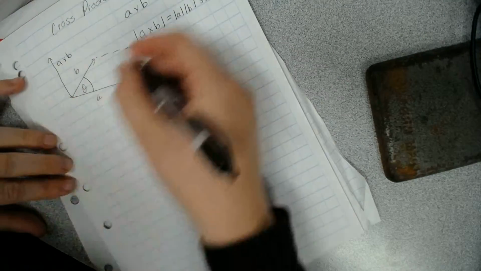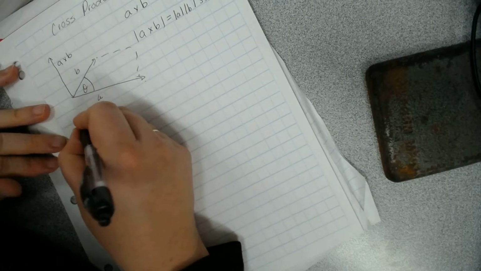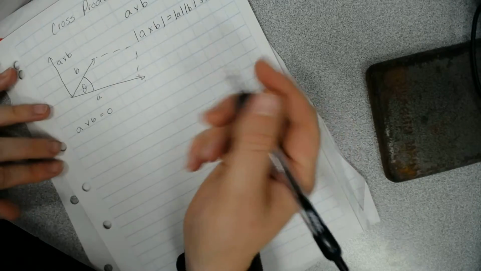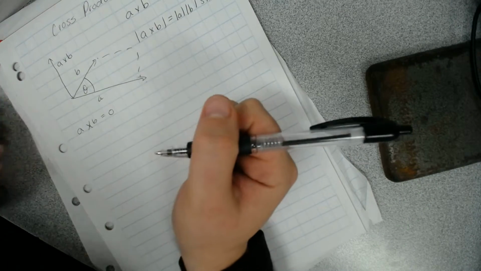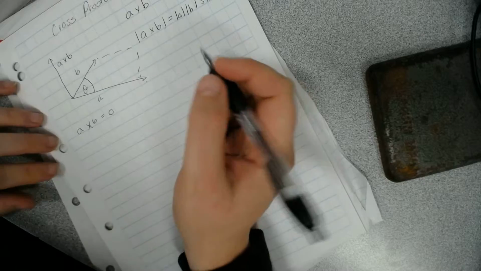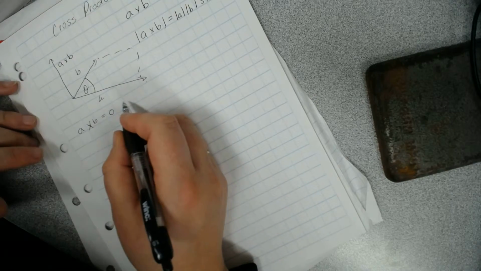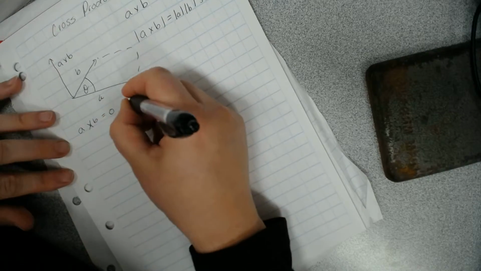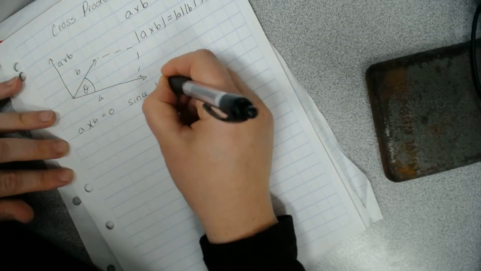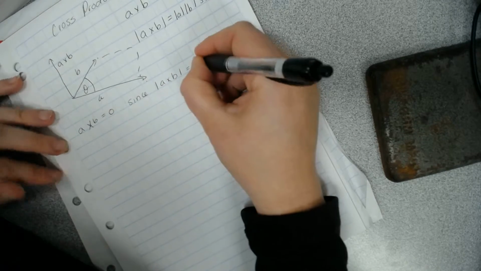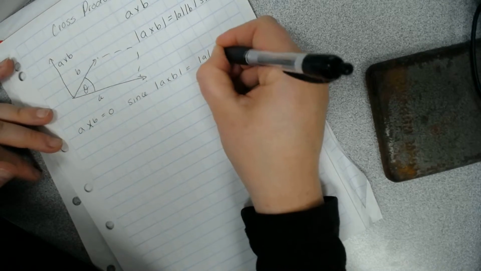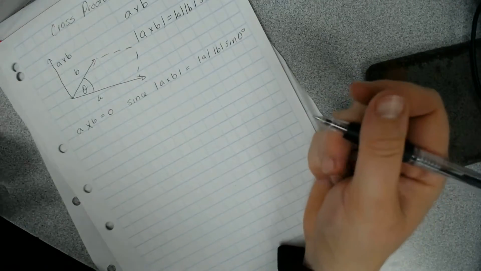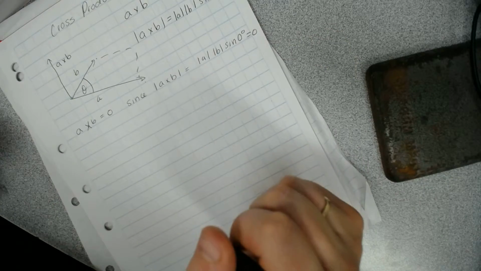It's similar to dot product in the sense that if A cross B equals 0, then the magnitude is 0, which means the two vectors are parallel, since the magnitude of A cross B equals the magnitude of A times the magnitude of B times sine of 0 degrees, which equals 0.